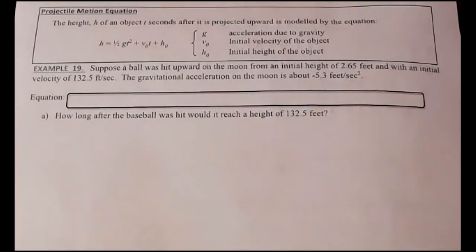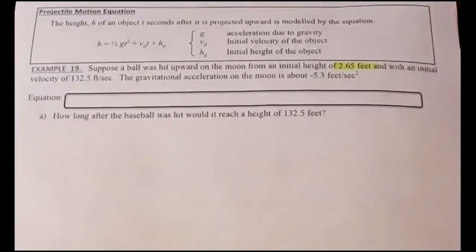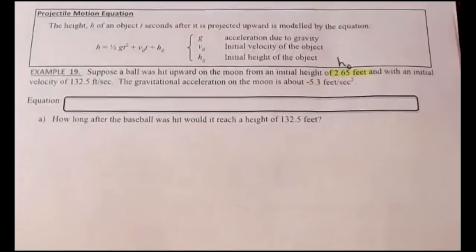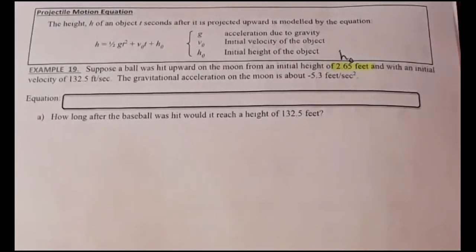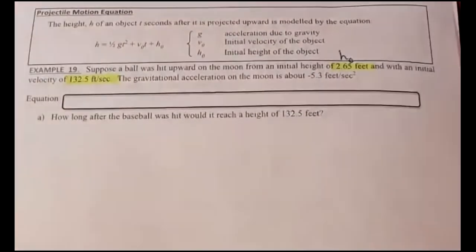Suppose a ball was hit upward on the moon from an initial height of 2.65 feet. This is something to think about. We were just told the initial height is 2.65 feet. So immediately I know that this is h sub 0, my initial height, with an initial velocity of 132.5 feet per second.